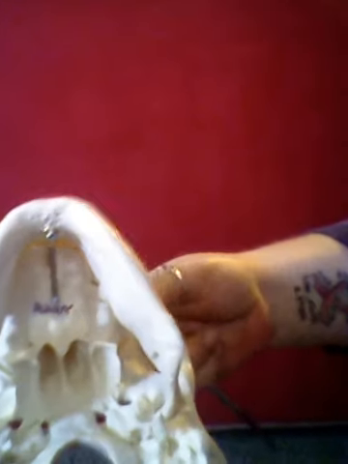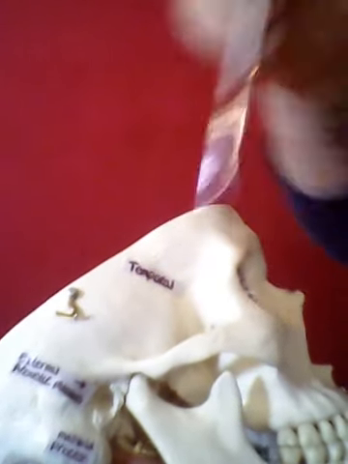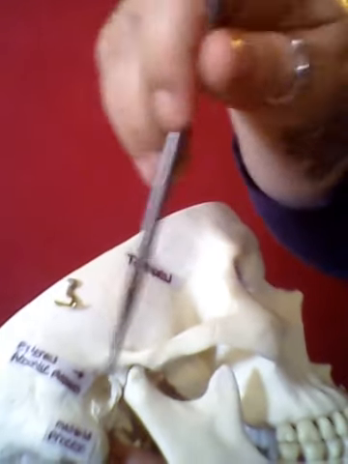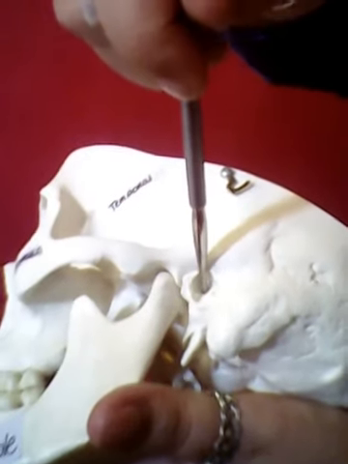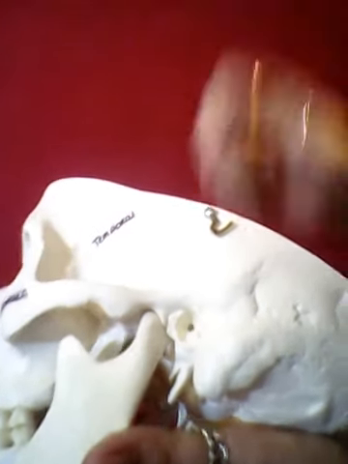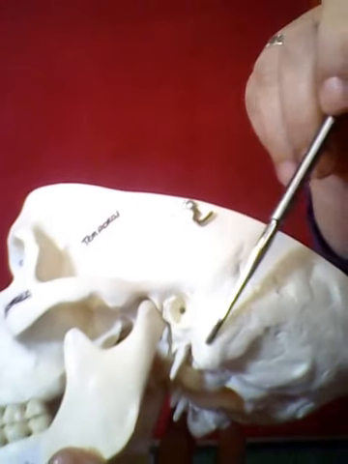Now we come to a few structures, the first of which is the external acoustic meatus. That simply means your outside ear hole. We have two ears, hopefully, so we have two external acoustic meatus. One here, and one on the other side, right here. Okay?